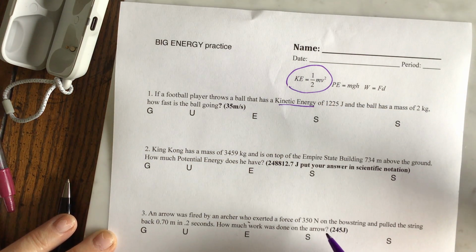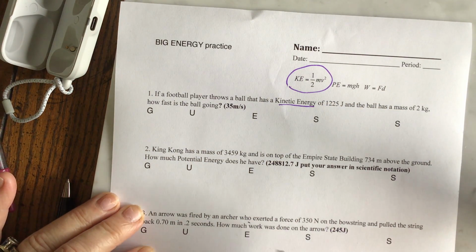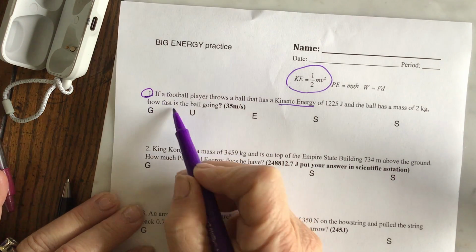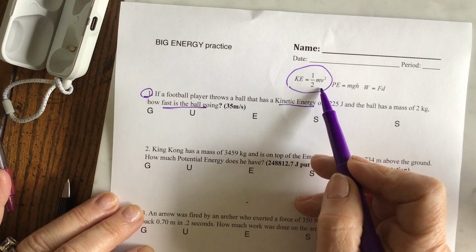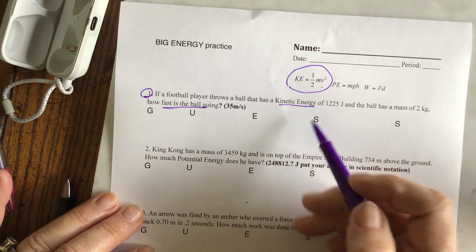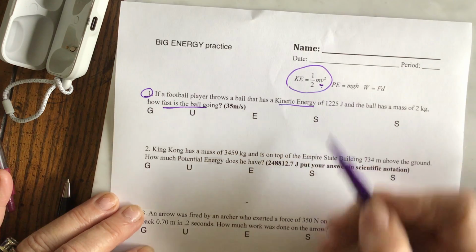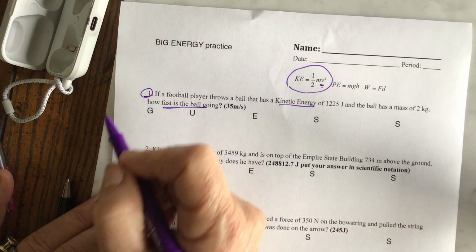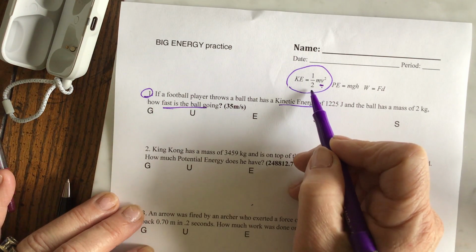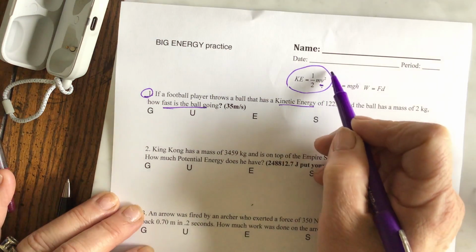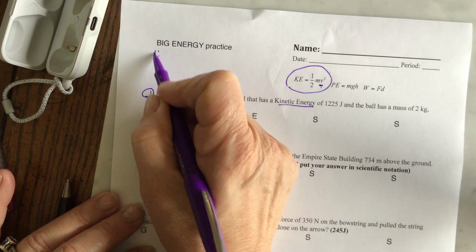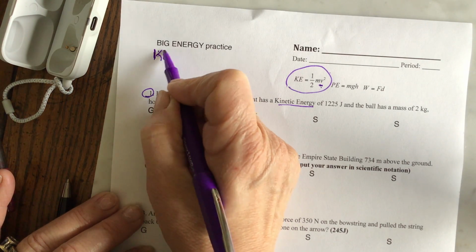Occasionally you're going to have to rearrange the formula, so I thought we would do that together, like in the first one where we're figuring out how fast the ball is going. So we're trying to rearrange for velocity. I'm going to underline V to remind us that we're rearranging velocity. The first thing I'm going to do is multiply both sides by 2, because then I'm going to get rid of the 1/2, which is a constant.